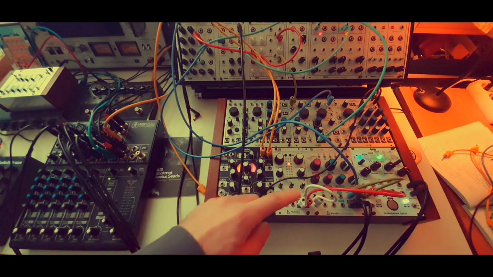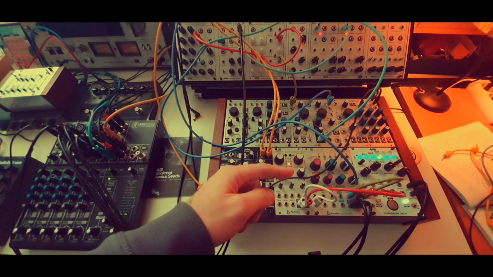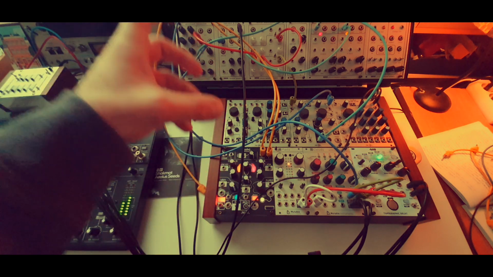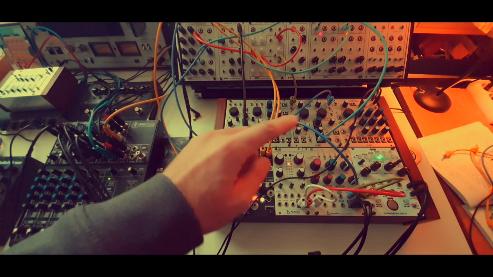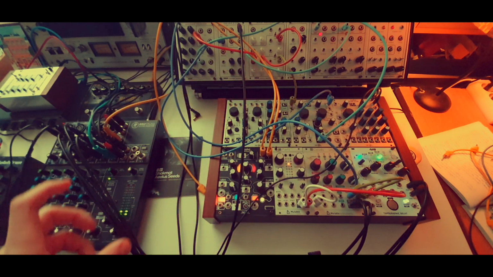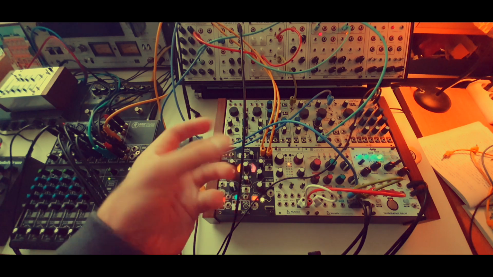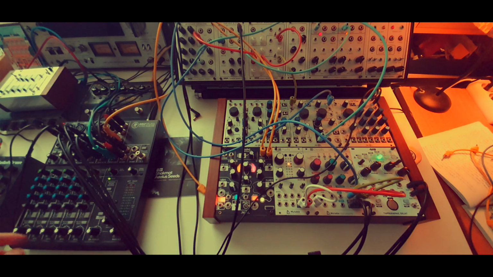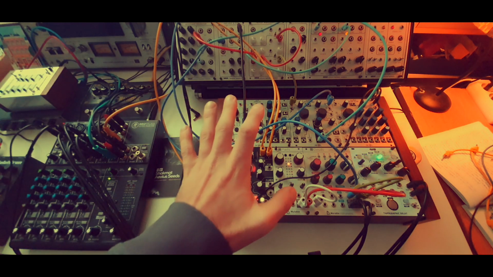So the reverb organically opens and closes randomly according to this modulation source, together with the pitch changes. And that creates a beautiful, organic, dynamic sound that can be the basis of your patch, of a whole track even.